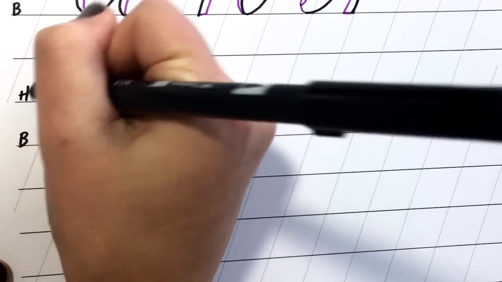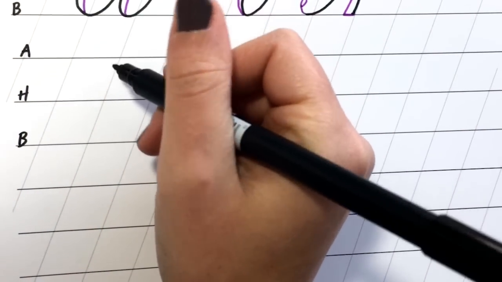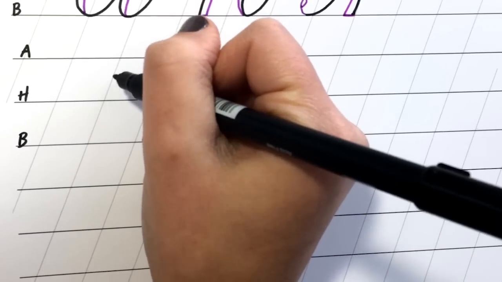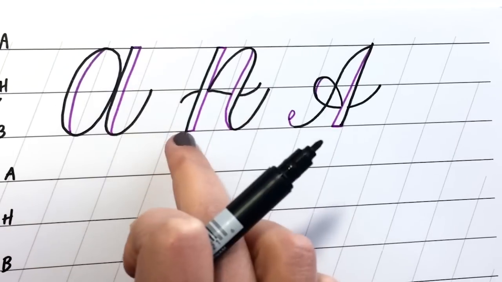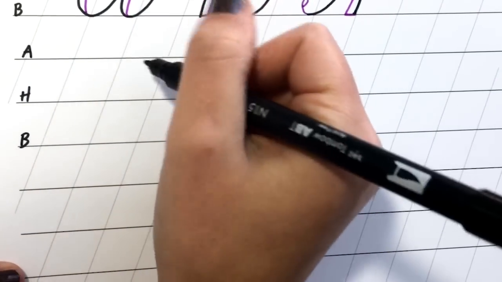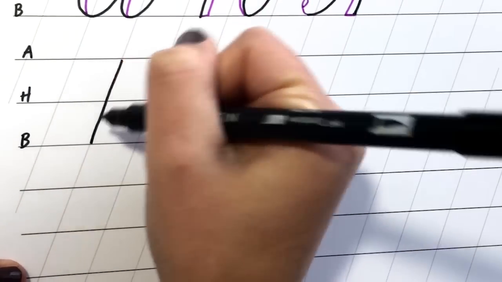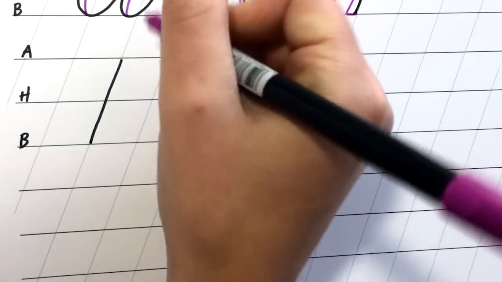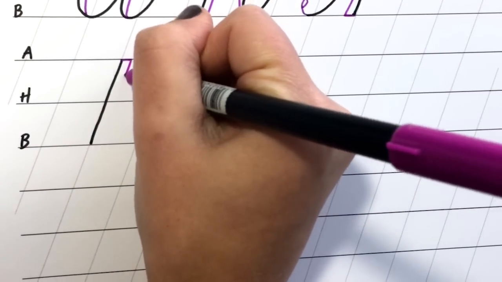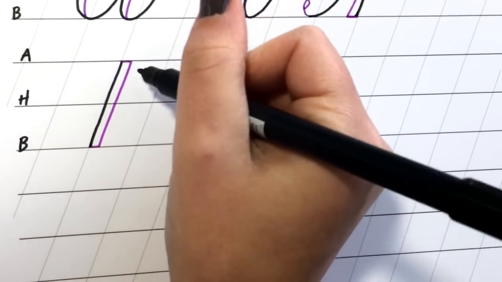So we have, again, our baseline, our header line, and our ascender. I'm going to make the B's 2 spaces tall as well. The first one is going to start the same way that this A did, with just a main stem that is basically like a rectangle shape that follows the slant line. And for these thicknesses, you want to try to make them about the same as the lowercase letters that you're writing next to.